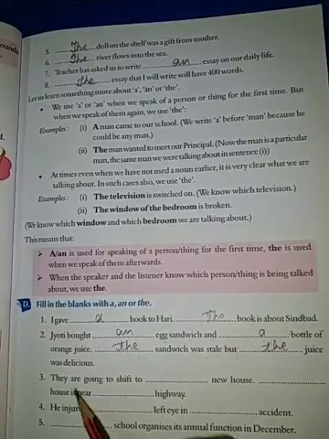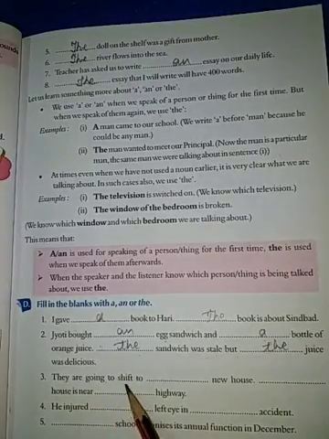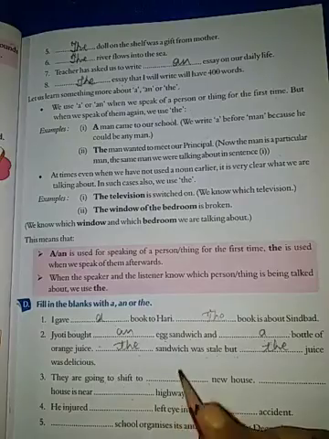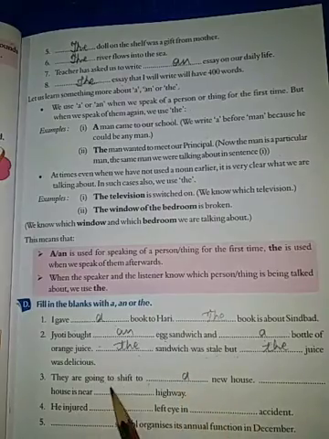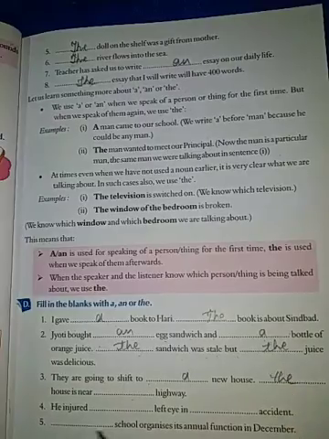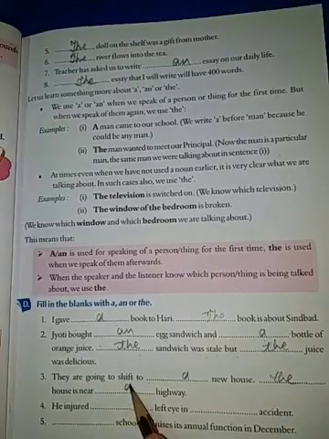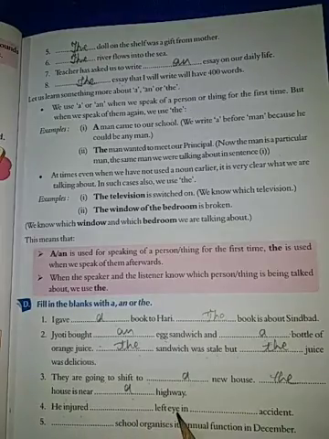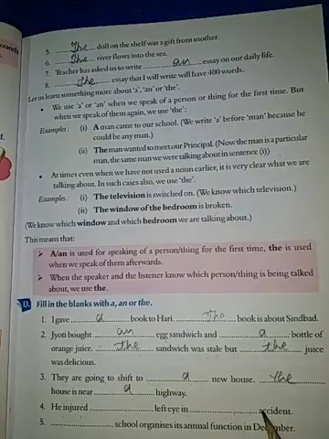juice was delicious. They are going to shift to dash new house. Dash house is near dash highway. They are going to shift to a new house. The house is near a highway. He injured dash left eye in dash accident.